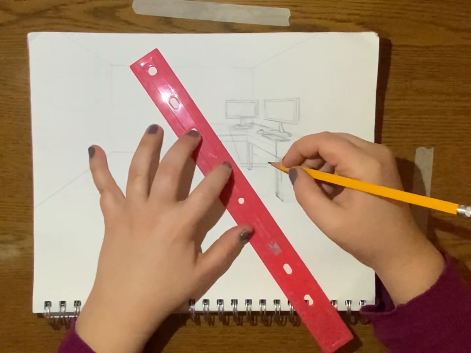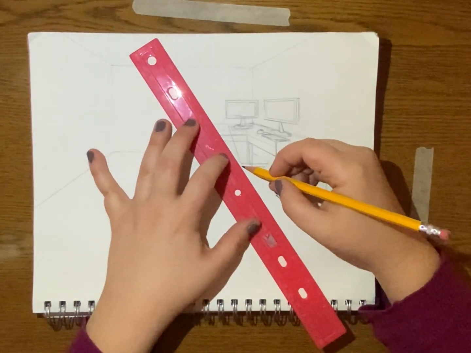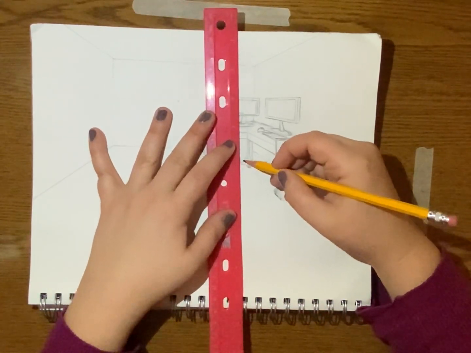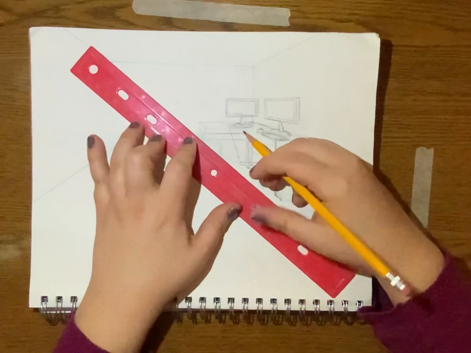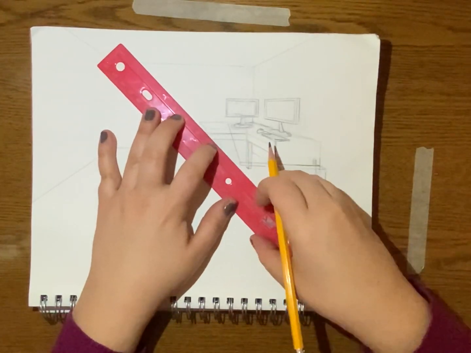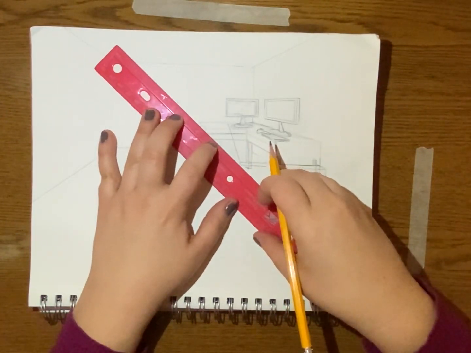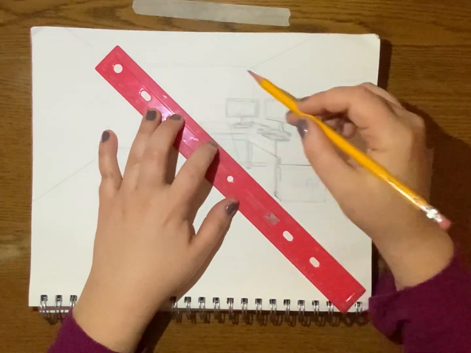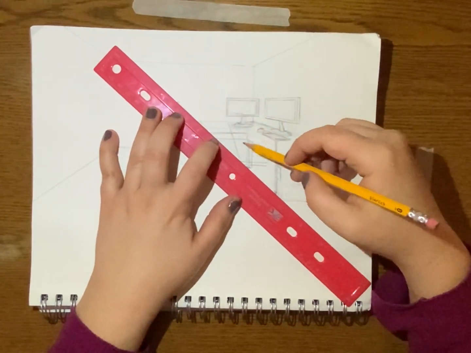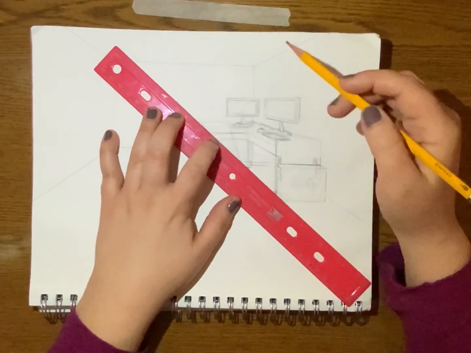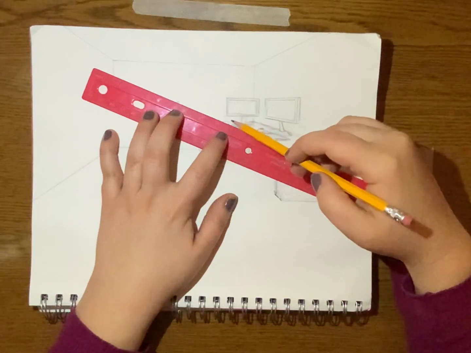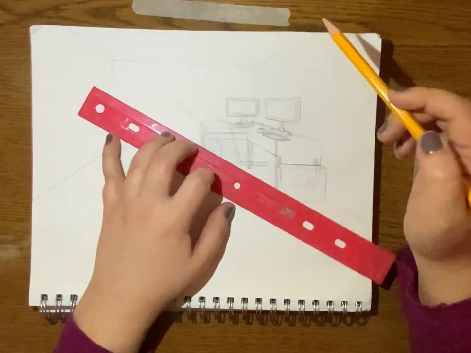Generally, with linear perspective, you always want to draw the side of the object that is facing you, and in this case, just the edge of the chair is facing me. Now I'm going to take this corner all the way back to the vanishing point. Take this other corner all the way back to the vanishing point. I'm going to take the top of the chair all the way to the vanishing point.